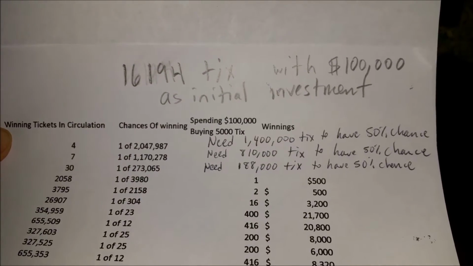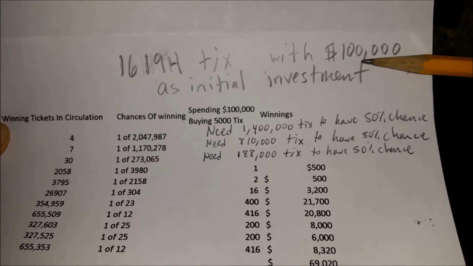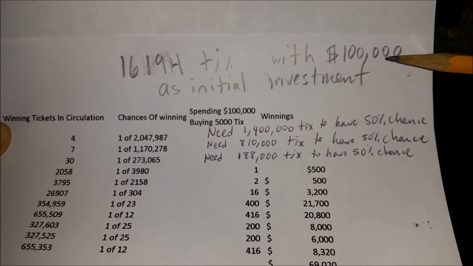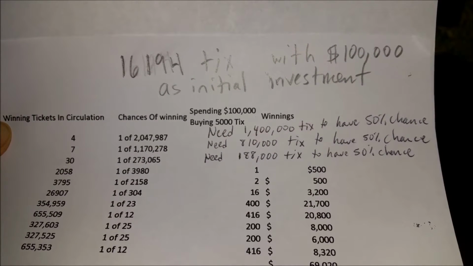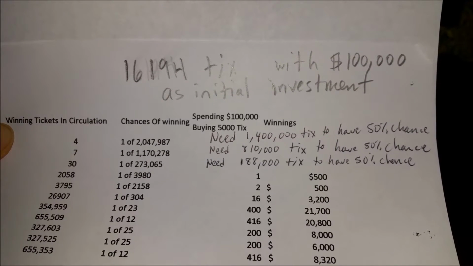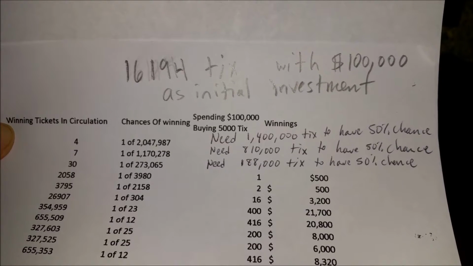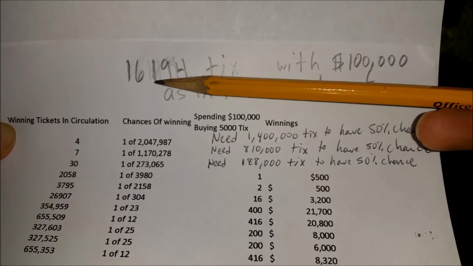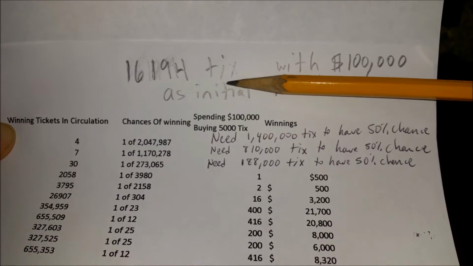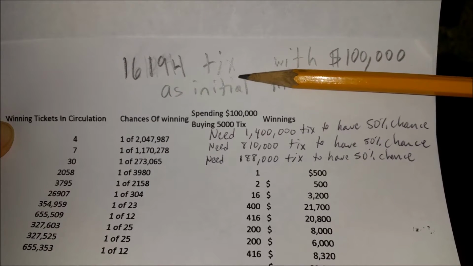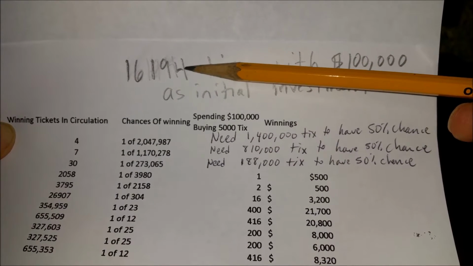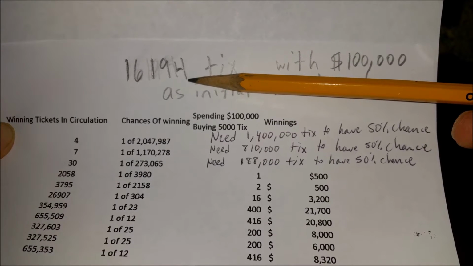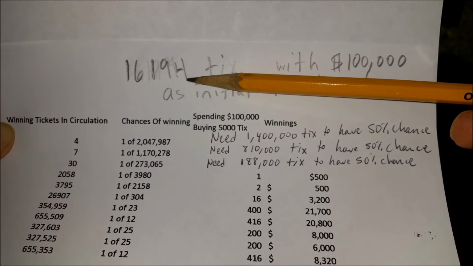As you saw on the last spreadsheet, if you had the initial investment of $100,000 spent on scratchers, by using the amounts won and buying more tickets and pyramiding that, you could buy about a total of 16,194 tickets. Now, the question that we had was, is this enough tickets to increase our odds of winning the grand prize or any of the top 3 prizes?